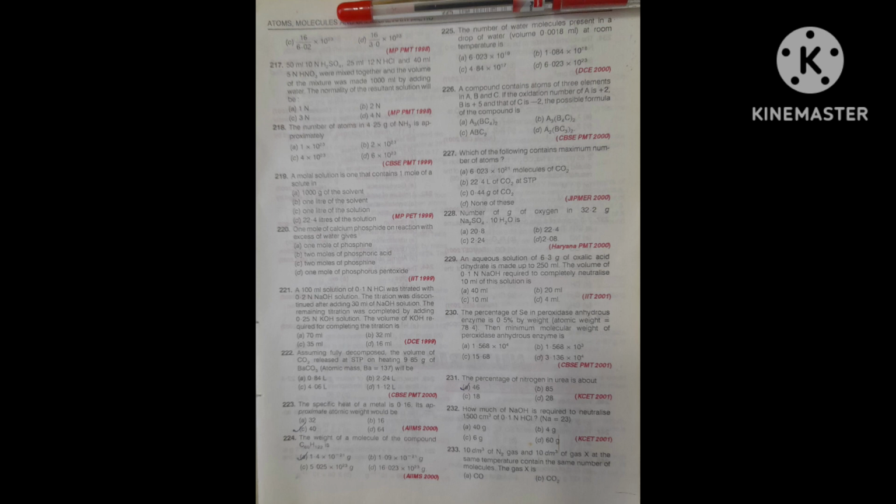Then in 1000 cc, 3.65 gram is present. Then in 1500, how much? Then in the sense of equivalent weight, you will get 0.15 gram equivalent.